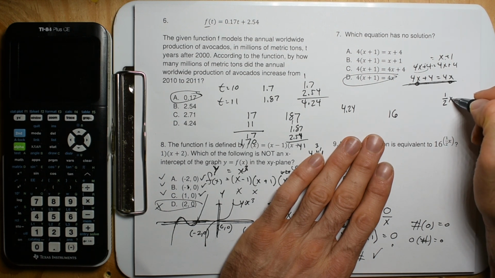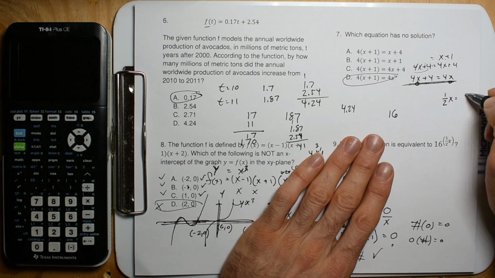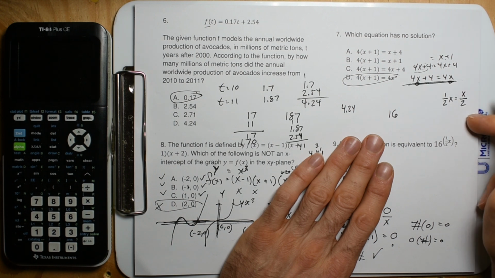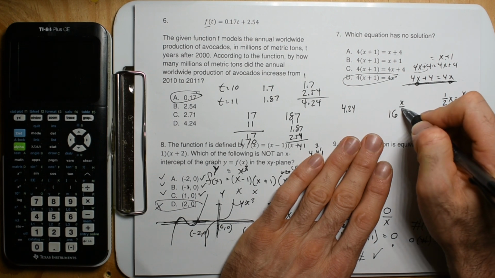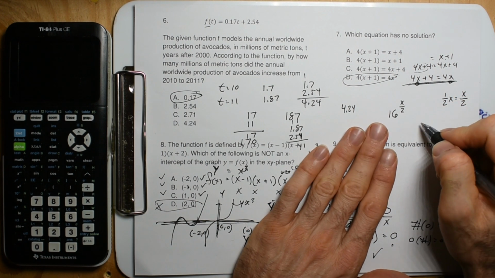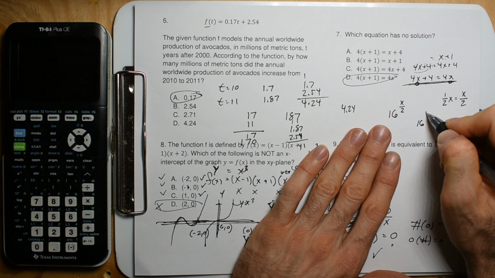Sometimes it's confused. Is this x upstairs, downstairs, in the middle? Well, it's upstairs. So you have that. We're going to have 16 to the x divided by 2. So now let's just do 16 to the 1/2.